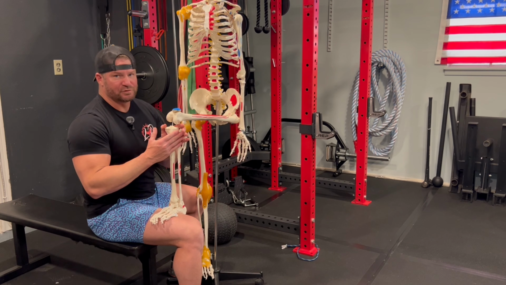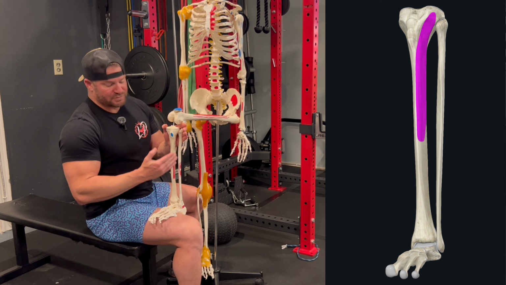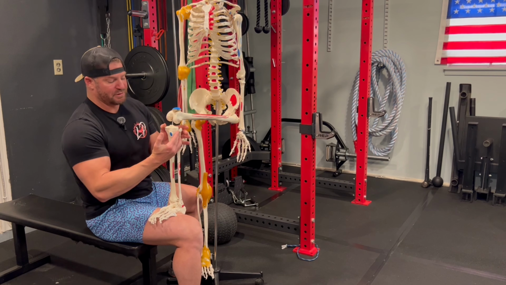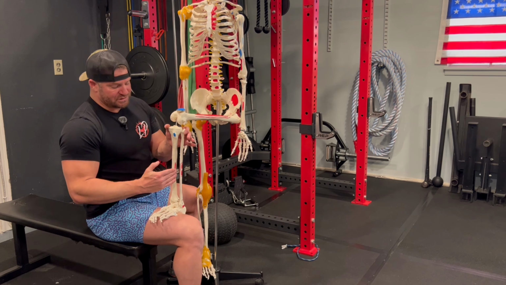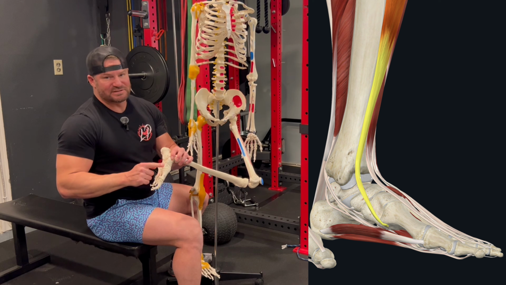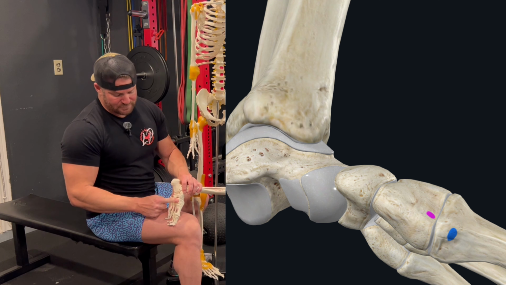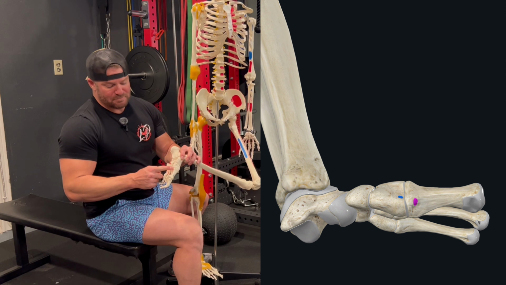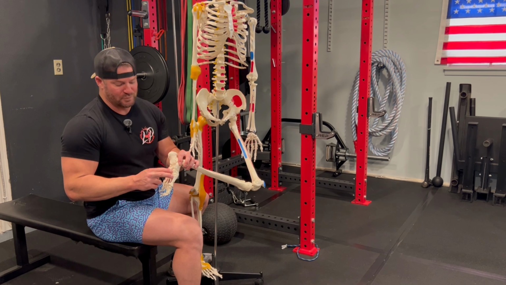So the origin is going to be this lateral condyle and the proximal half of your tibia, which would be this portion up here. So it's going to run this way, all the way down right here, and the insertion spot is going to wrap around the front part of your foot. The insertion spot is going to be on your medial cuneiform, that's this bone right here, and the base of your first metatarsal. So it's going to have these two little spots right here that it's going to insert at.